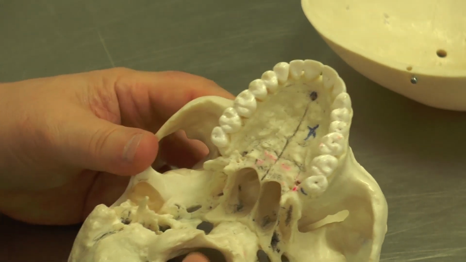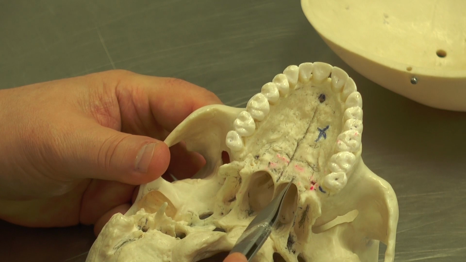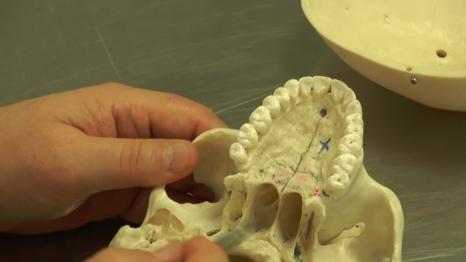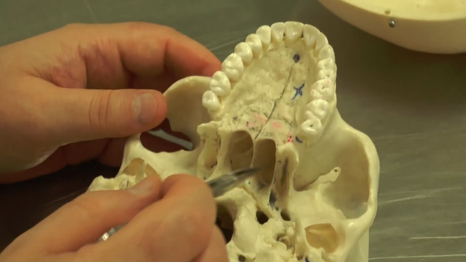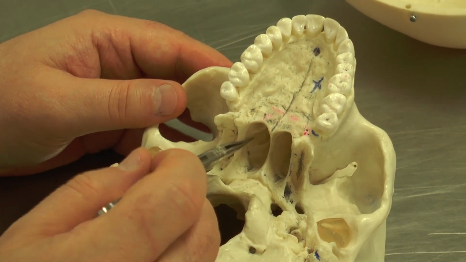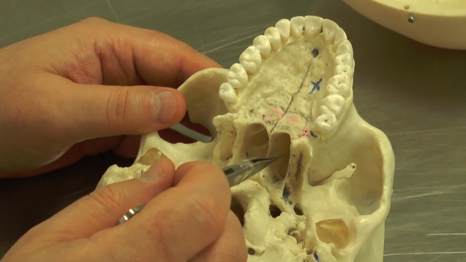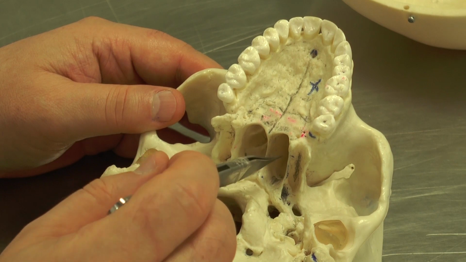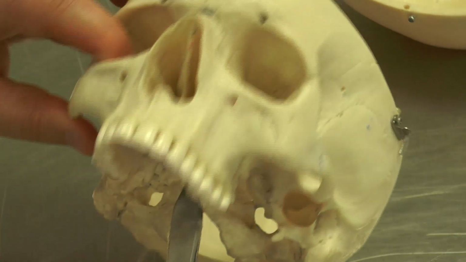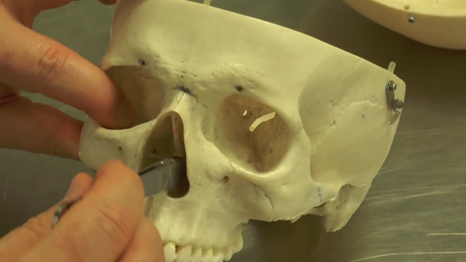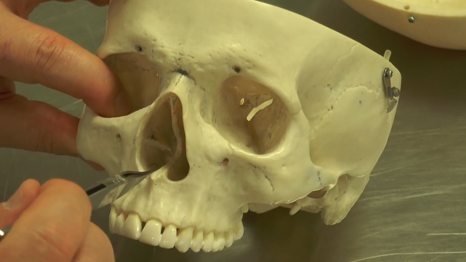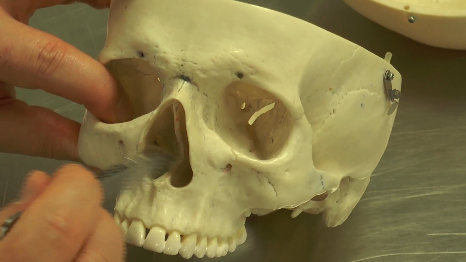What else do we have here? This is the palatine bone here. At the back here we have two openings. This opening is called the posterior nasal aperture, and it is also referred to as the posterior choanae. This is the posterior nasal aperture. This is the nose, all right? So this is the nasal septum. On either side we have the nasal cavity.